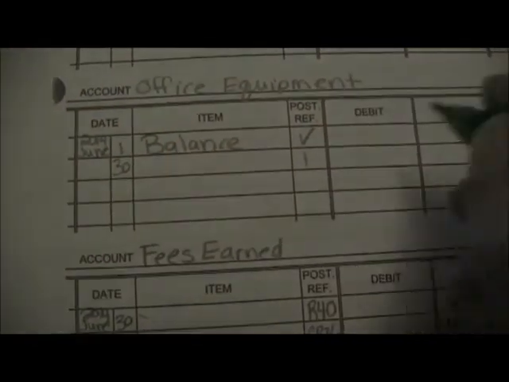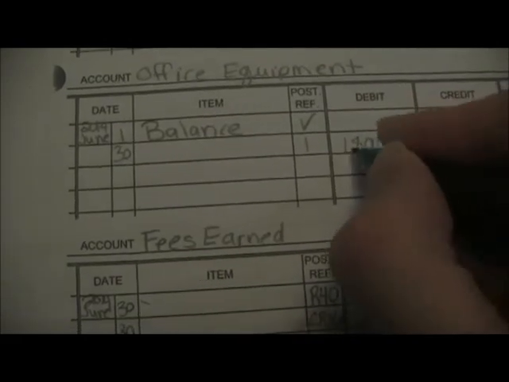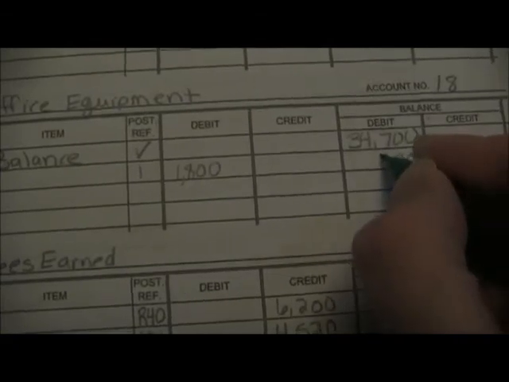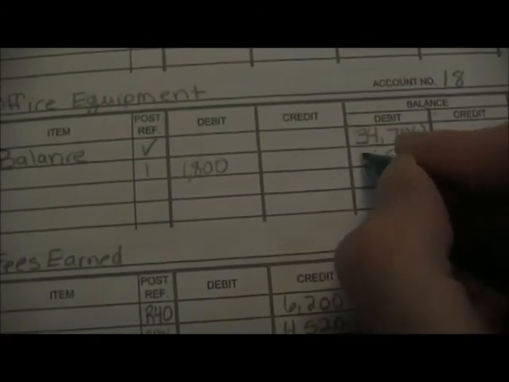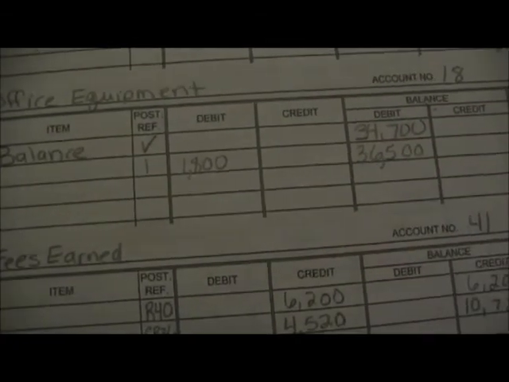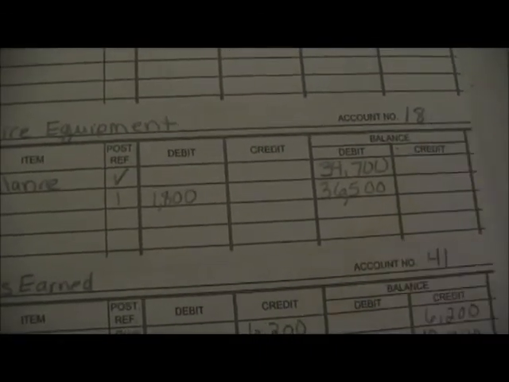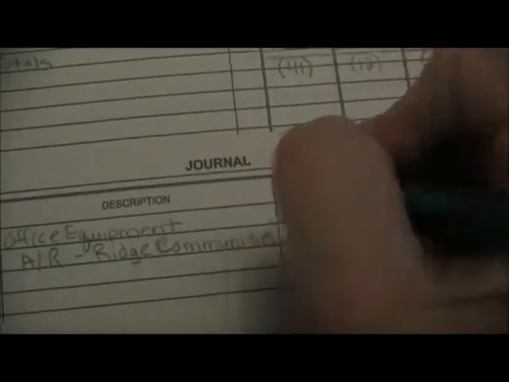Almost finished with the posting. Come down here to your general journal. The first one is office equipment, debit $1,800. Office equipment on the 30th, page 1, a debit of $1,800. We already had a balance, so we're going to add these two together, and we get a new balance of $36,500. Our account number is 18, so we're going to take this into our post reference column.